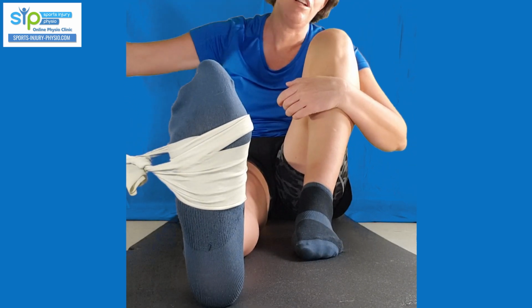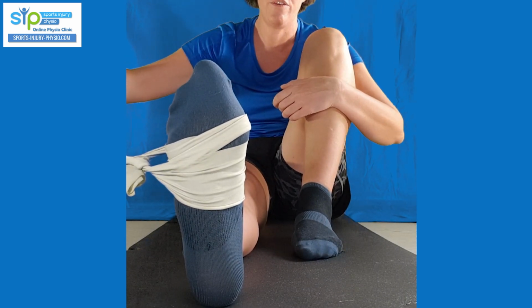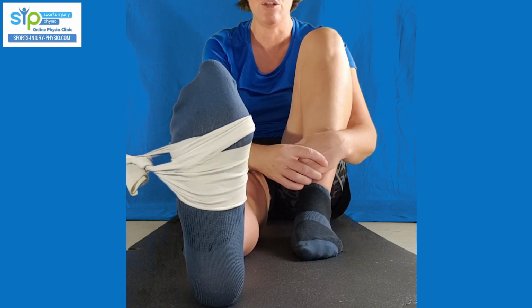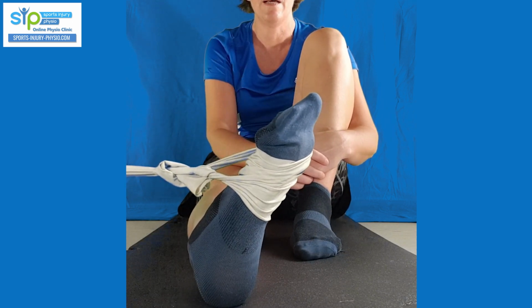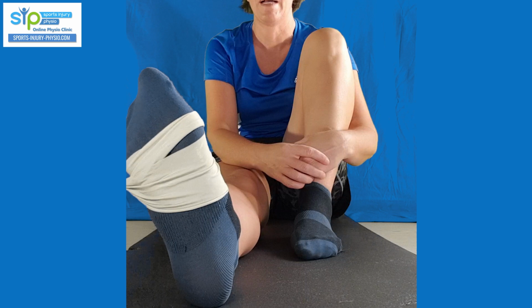You attach it securely to something that won't move if you pull on it. And then the action you want to do is just to turn your foot in and slowly control it back out.